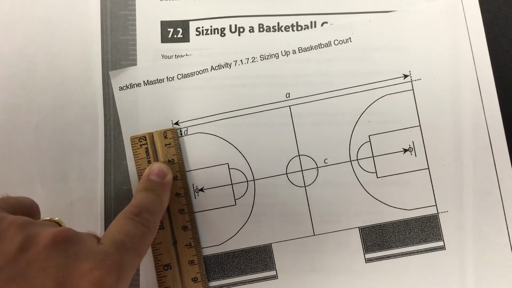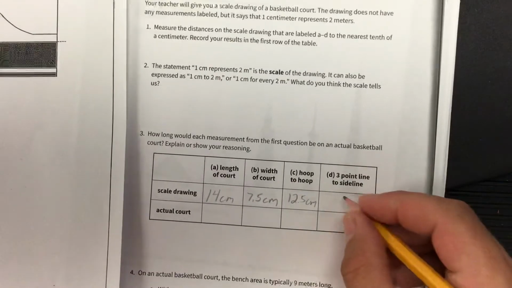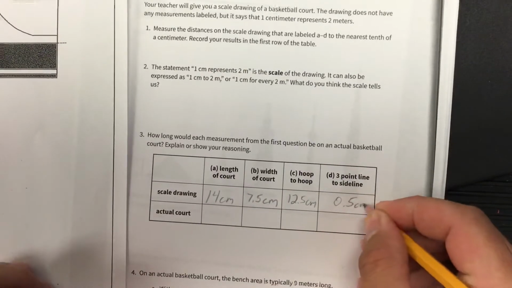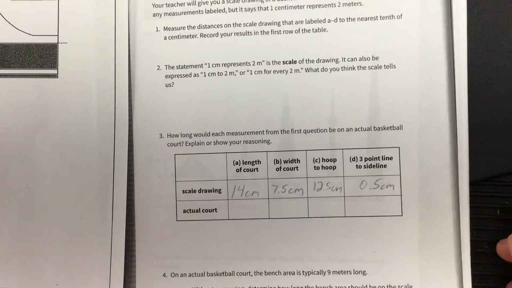Yeah. 0.5. Close, Trey. Just kidding, you weren't very close. But you weren't even measuring the right thing. Well, yeah, because I thought we were going from the end of this to... Oh, all right. It says sideline though, not baseline. Okay, we did that. Number 1.